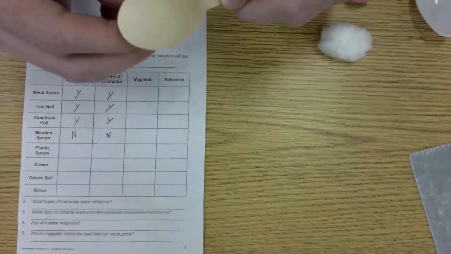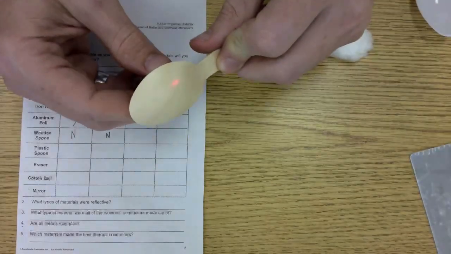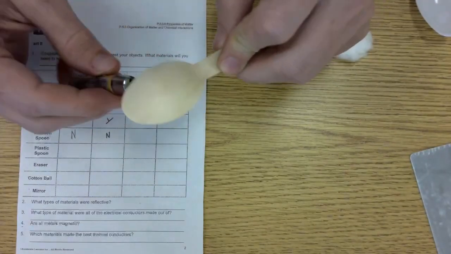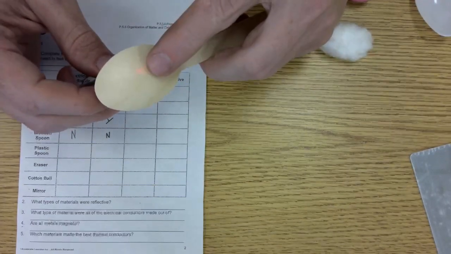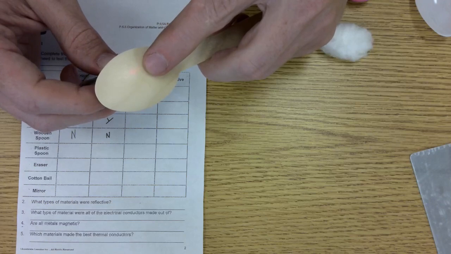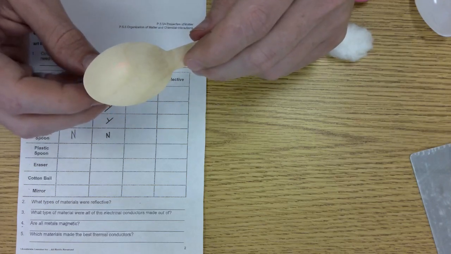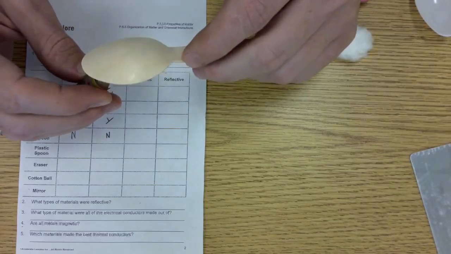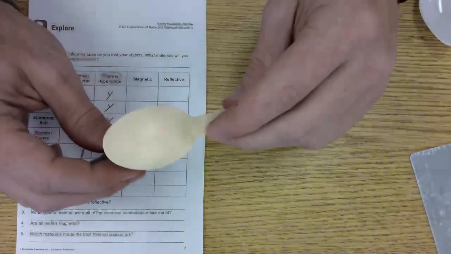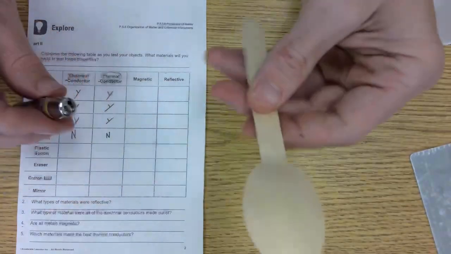Wooden spoon. This one you can see through, right? The laser beam is going to be seen through, but this is not a reflection. This is just light passing through the item. So we're looking for the table. Do you see a reflected laser beam on the table? We do not. Not coming anywhere around. So a wooden spoon is not reflective.